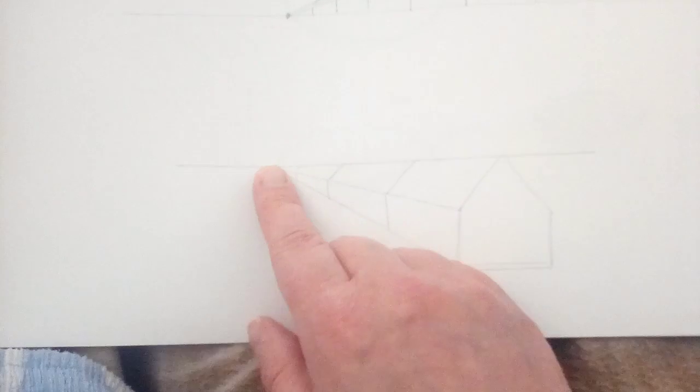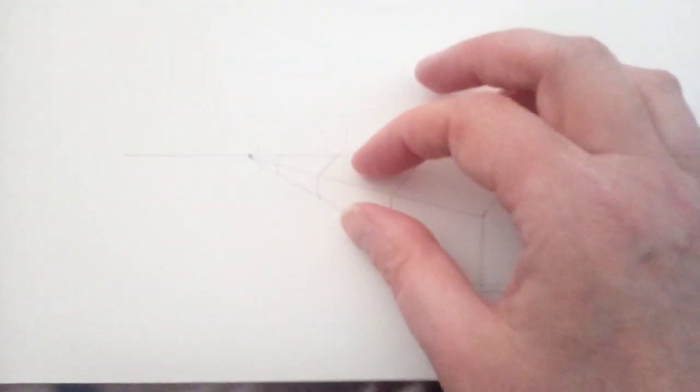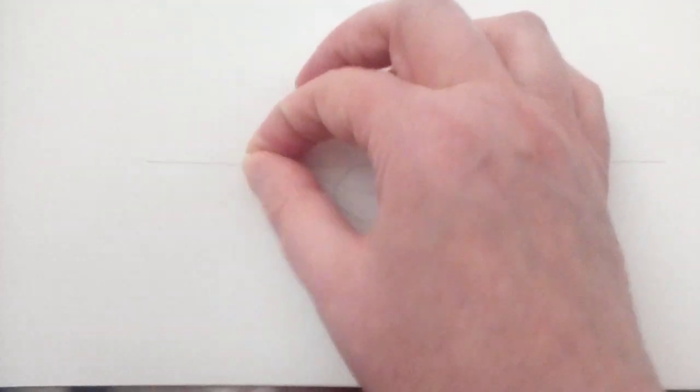The vanishing point is always on the horizon line, and then you've got your lines going back to this vanishing point on the horizon line, so that you can see this perspective going back. And as it gets further away, it gets smaller.